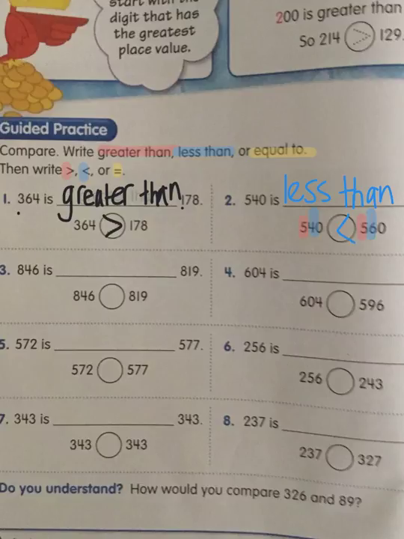Let's go to number 3. 846 is blank than 819. Looking again, the hundreds are the same, 8 and 8. So now I need to go to the tens. 4 and 1. Oh, I know that 4 is greater than 1. So 846 is greater than, or bigger than, 819. Go ahead and write greater than on the line. And the alligator's going to eat the bigger number, so it's going to look like this.